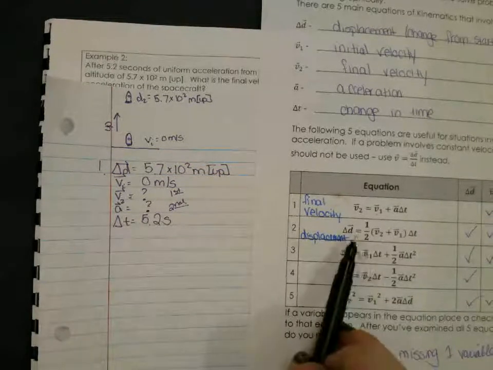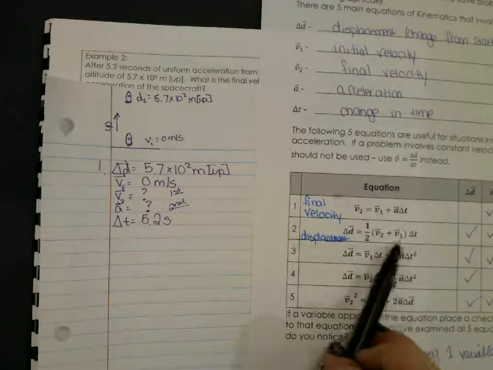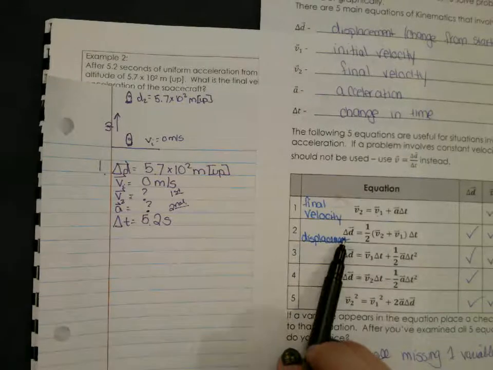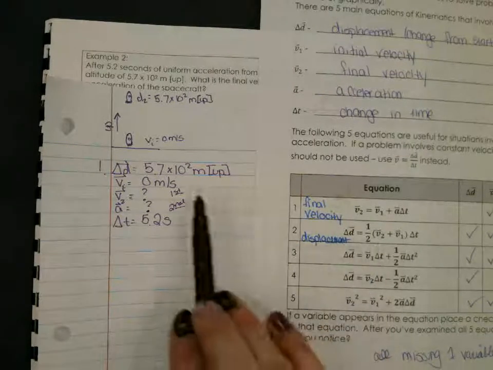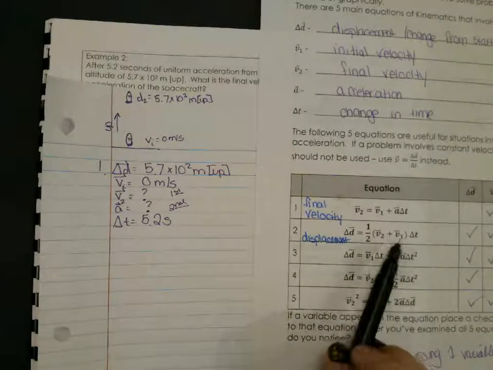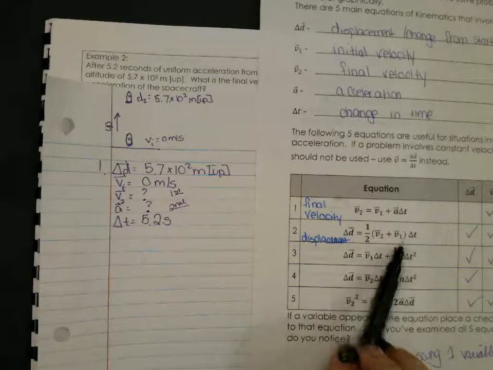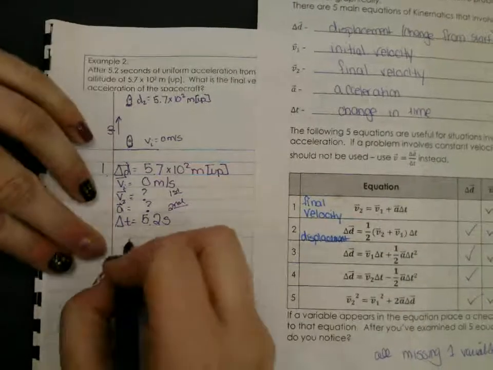All right, so let's look at this one. It's looking good at the start. It doesn't have acceleration in it. Does it have displacement? Yes. Does it have initial velocity? You bet. Final velocity and change in time. So we're going to use equation 2.